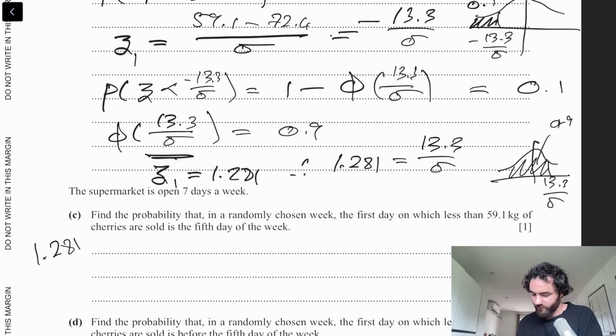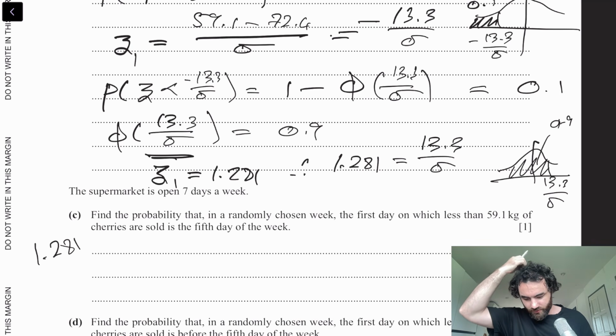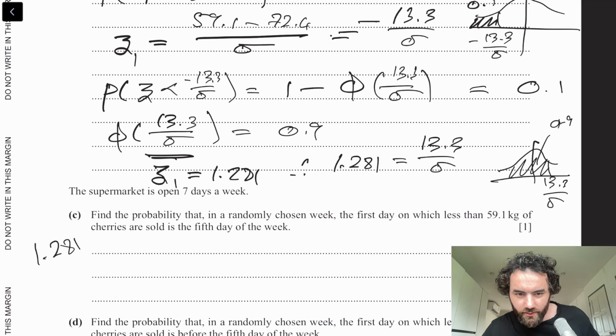So our standard deviation will be 1.281 divided by 13.3. That seems wrong. That's too small. If I looked at the z value wrong, what have I done wrong here? The corresponding z value gives an area of 0.9.